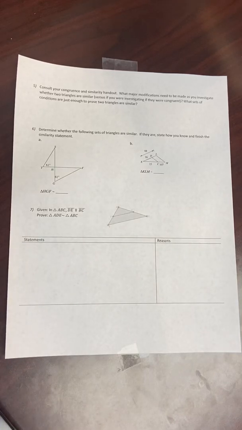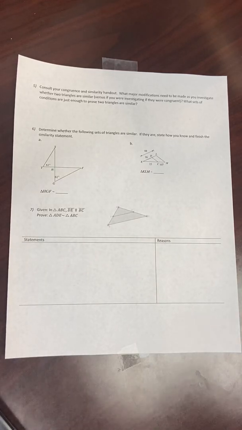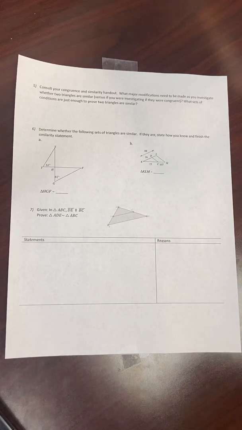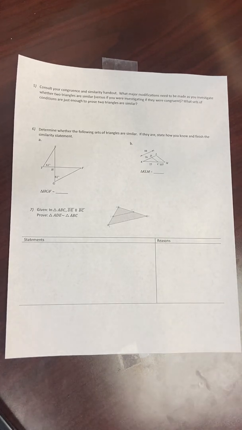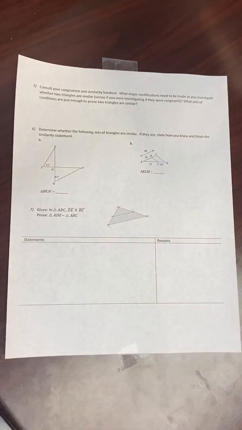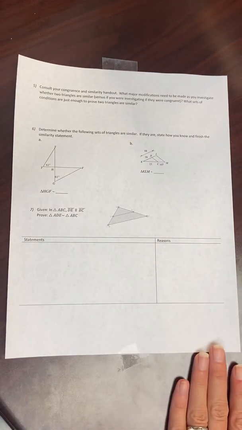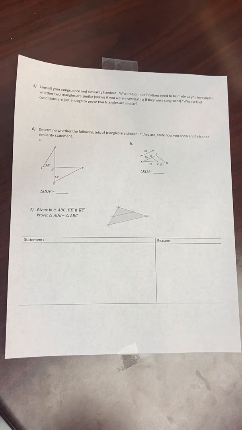Okay, so we're going to wrap up our discussion of similarity and congruence by moving on to similarity. And we'll look at this first problem here. On your handout it says consult your congruence and similarity handout. What major modifications need to be made as you investigate whether two triangles are similar versus if you were investigating if they were congruent? What sets of conditions are just enough to prove two triangles are similar?